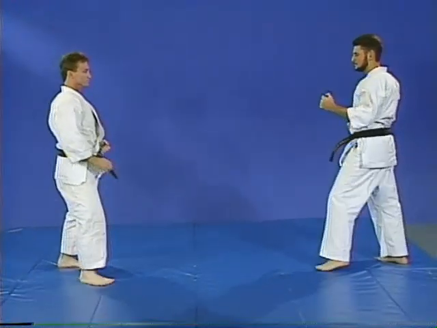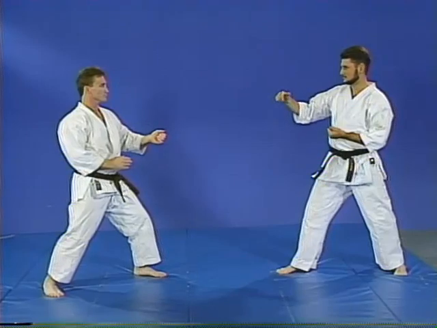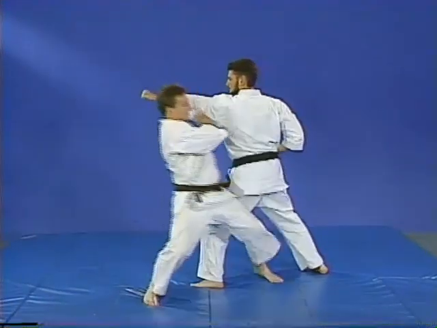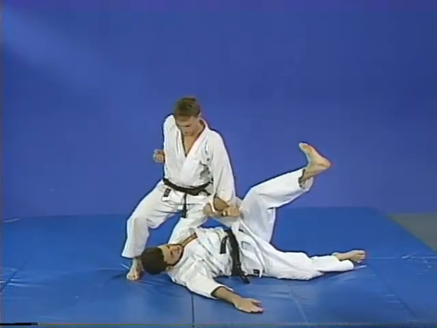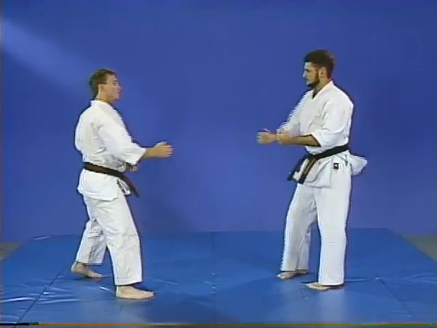Okay, next technique is Rob's technique. He's going to be doing a block and countering technique. Go ahead. Stepping behind, taking his leg out, and counter punching. Okay, now at full speed.